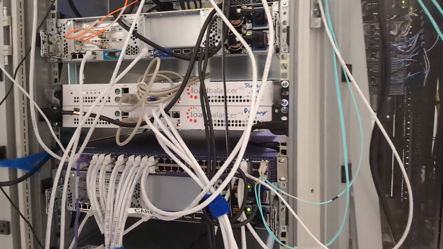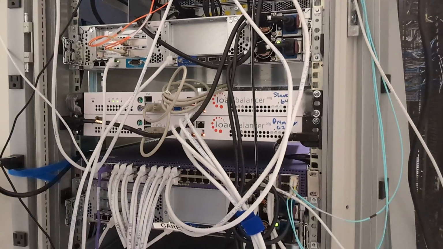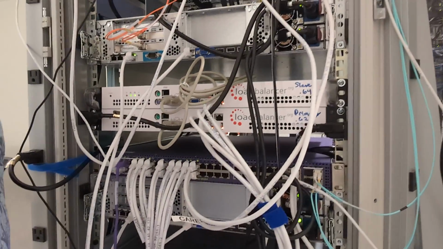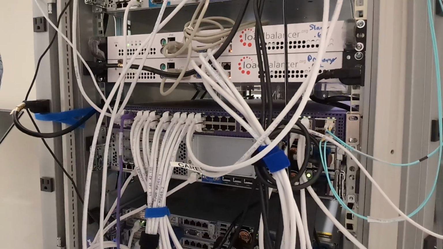Load balancers, I can't tell you much about because I don't use them. I know what they do, and I know basically their basic operation, but I can't go deep into the theory of how they work or anything, so sorry about that.